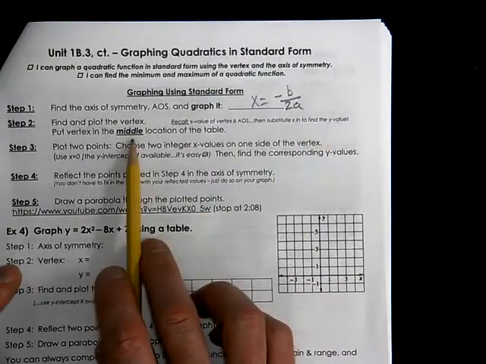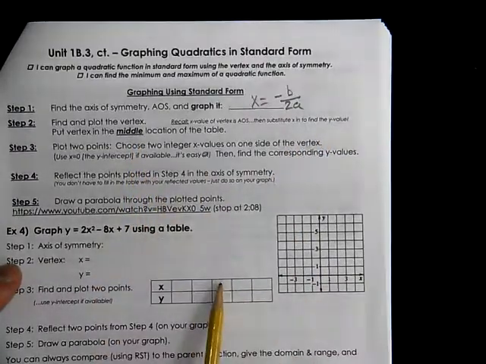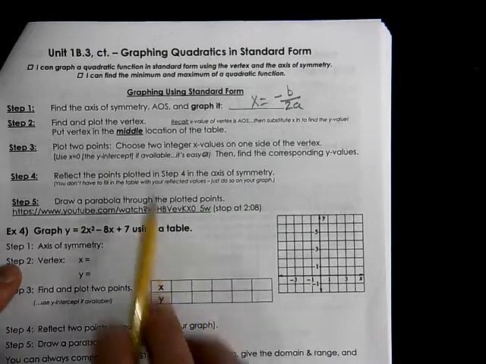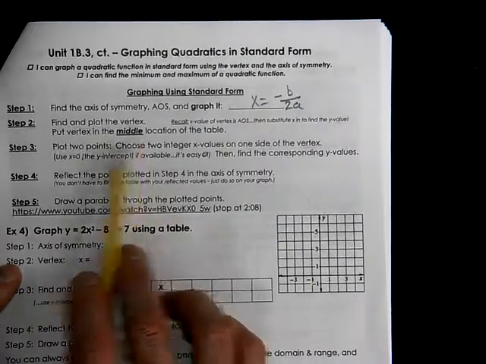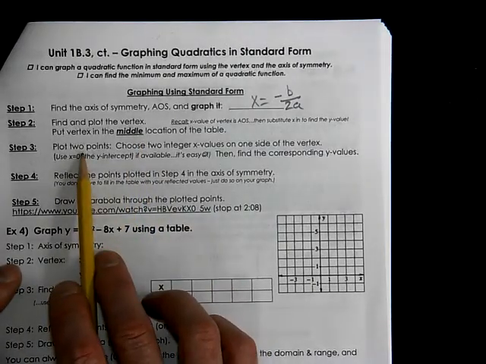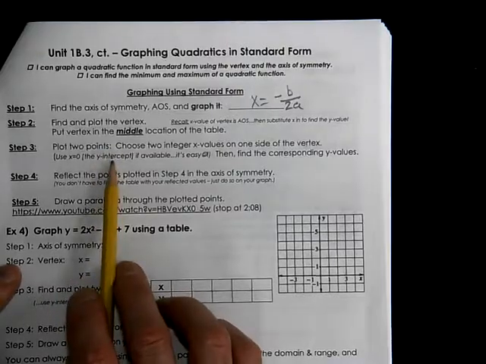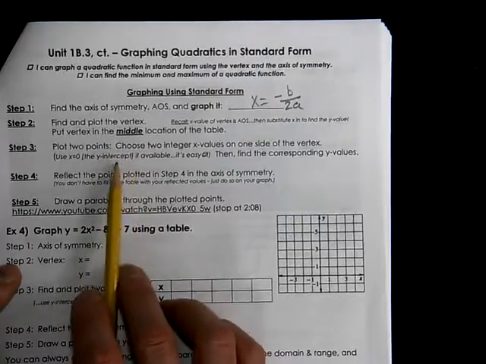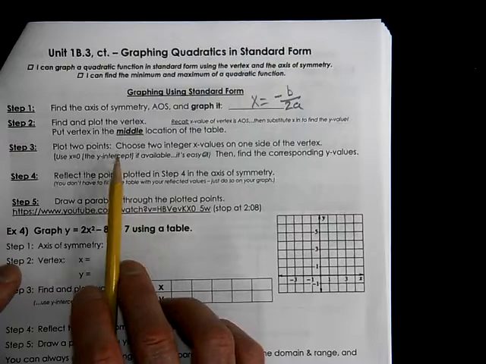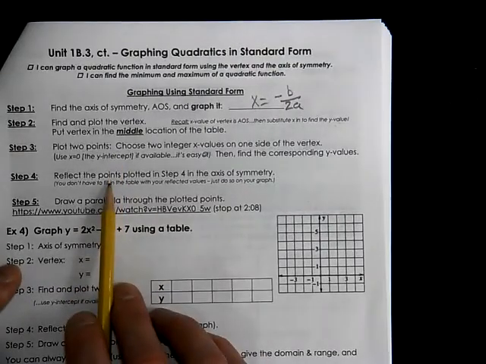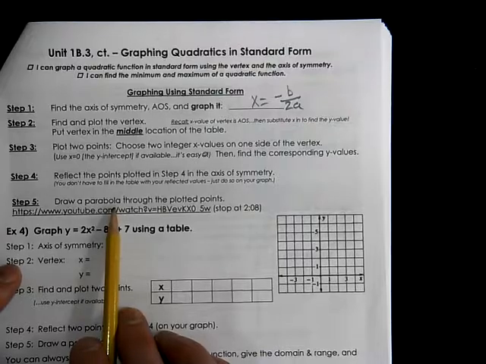You're going to use the vertex in the middle of your table and pick values to the left and to the right. A good value to pick is where the y-intercept is. That's the c value of your equation. We're going to reflect a point and we're going to draw a parabola.